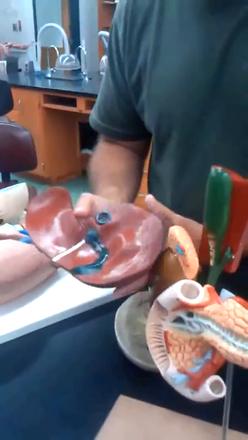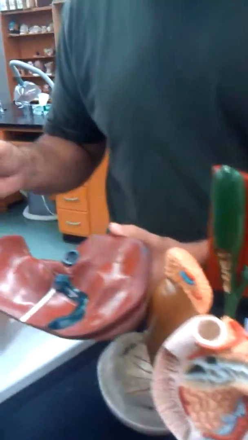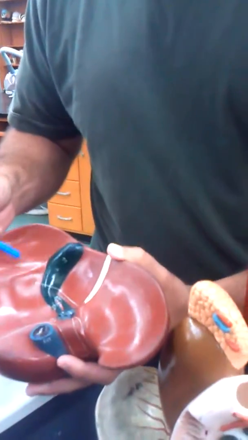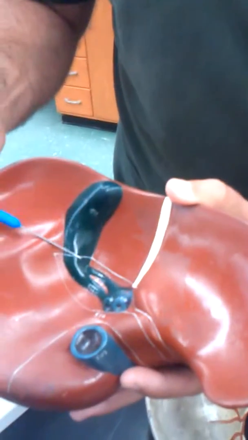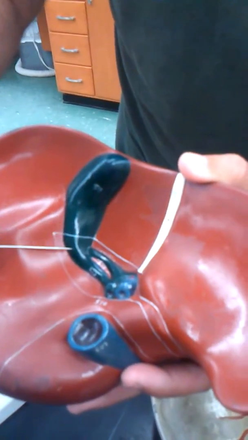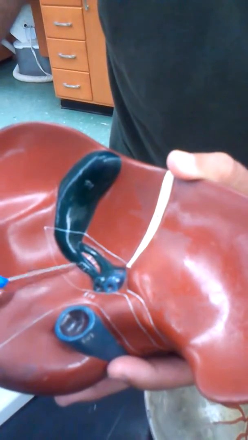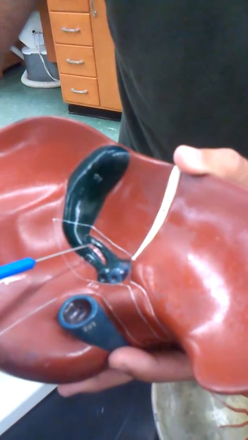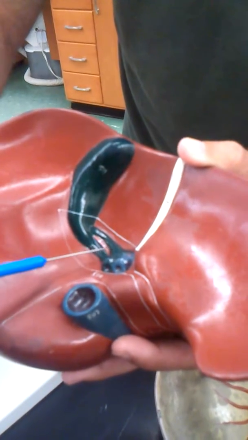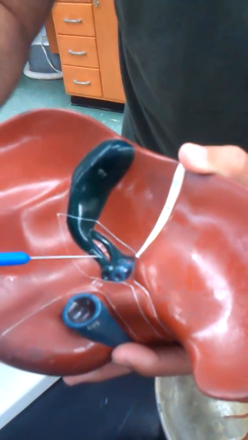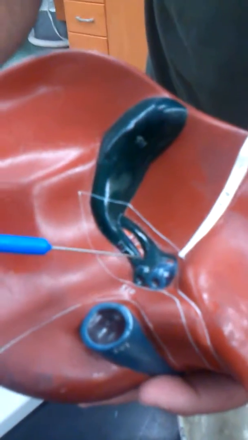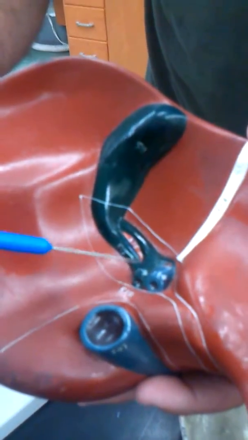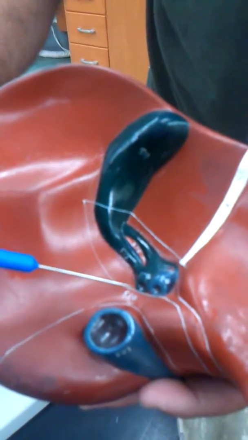I'm going to go back to this model just briefly, just to be able to show you some of the same structures from this model on this. Let me put it this way to orient you a little better. So again, the large green sac here is the gallbladder. Leading directly from the gallbladder is the cystic duct. On the other side, you'll find the common hepatic duct. And then again, when the common hepatic duct and the cystic duct meet, from this point down, it's called the bile duct. Okay.